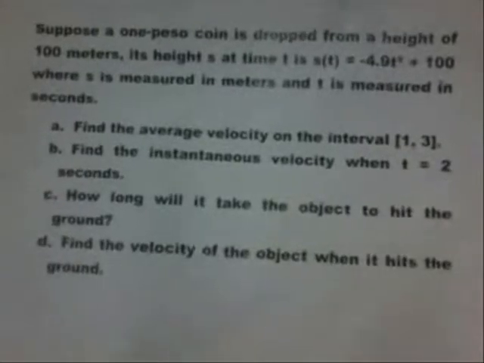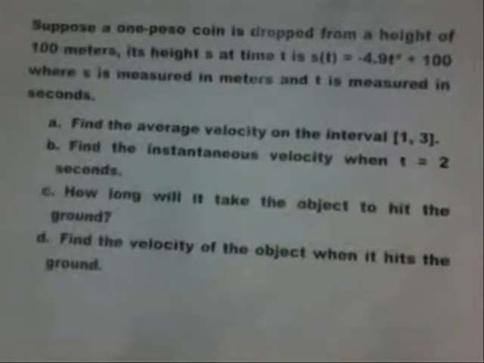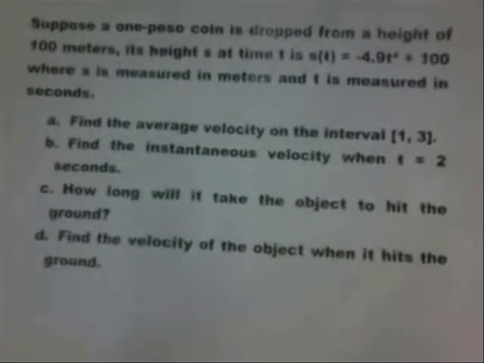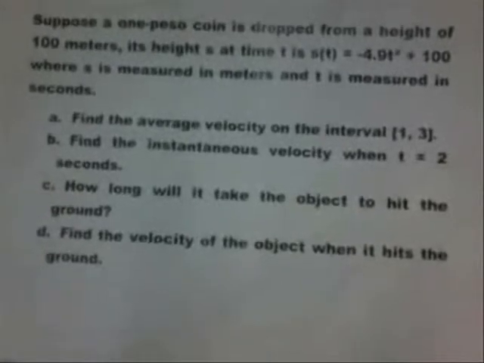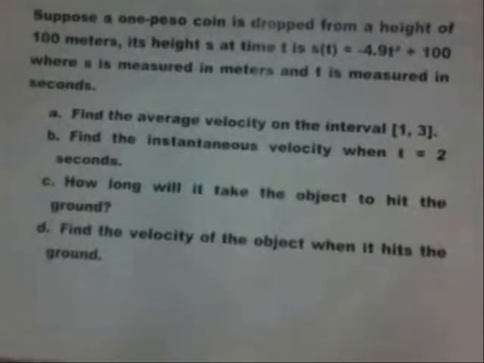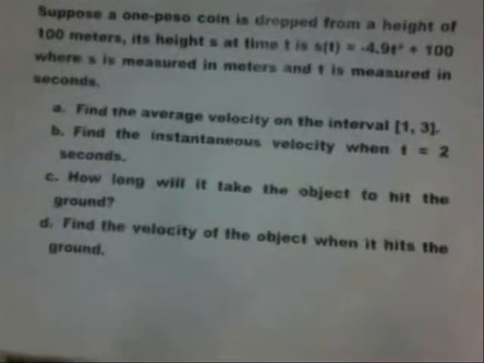First, find the average velocity on the interval 1 and 3. Second, find the instantaneous velocity when t is equal to 2 seconds. Third, how long will it take the object to hit the ground? And the last one, find the velocity of the object when it hits the ground.